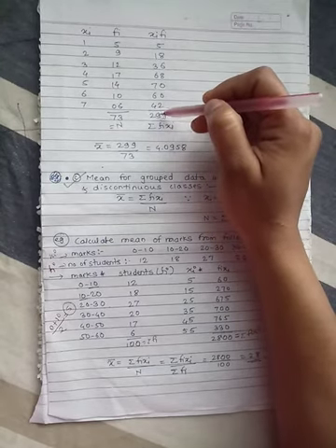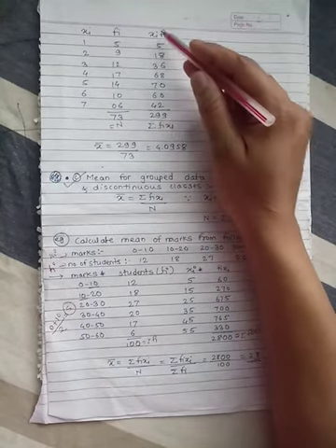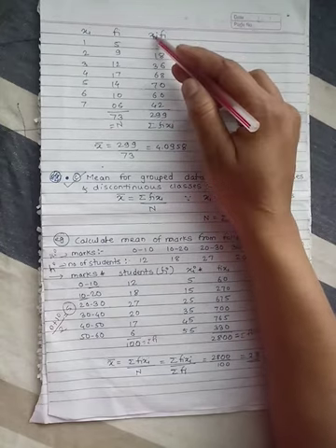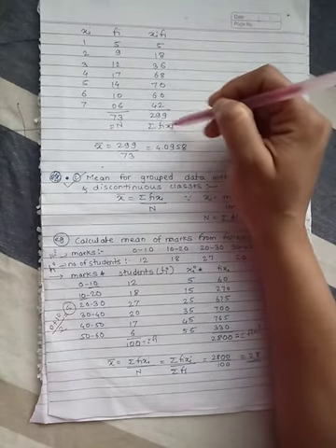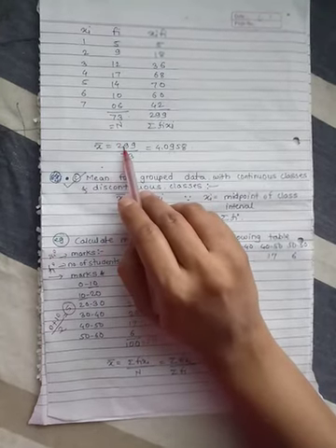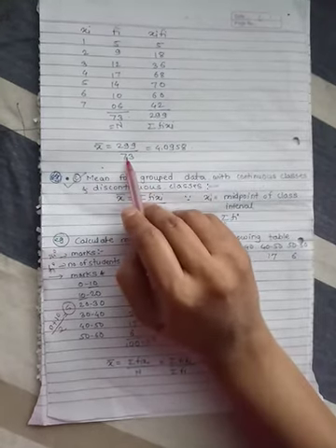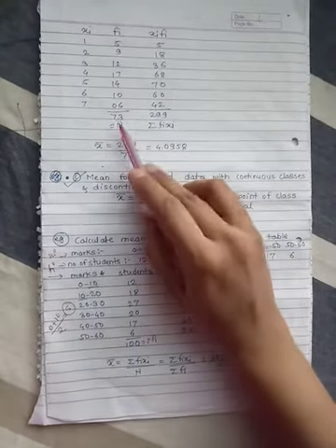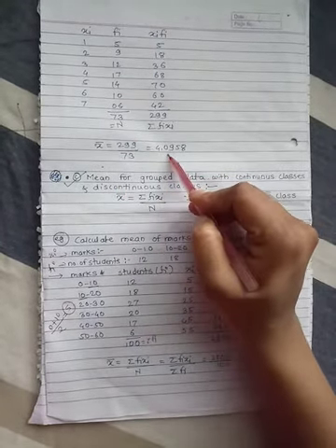This is the value of the summation of this column, that is summation of xi fi or summation fi xi. Put this value in the formula x bar equal to summation fi xi, that is 299, upon capital N. Capital N is the addition of frequencies, that is 73. We get the x bar value.